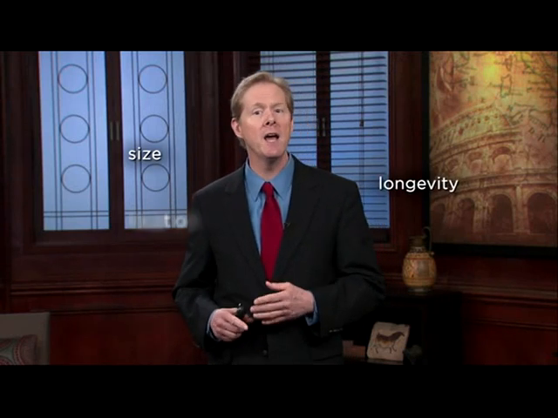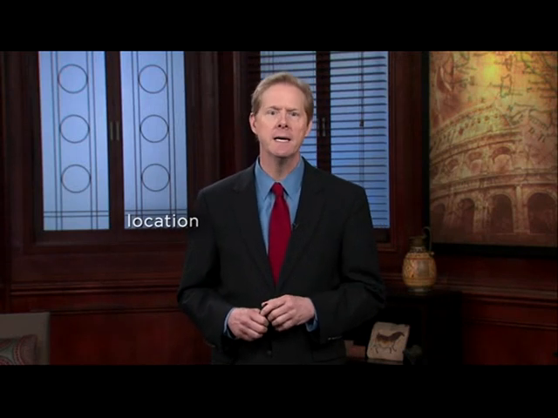In addition to issues of size, longevity, and location, the design of the city distinguishes it as a deliberate imperial capital with similarities, I think, to capitals of modern times.